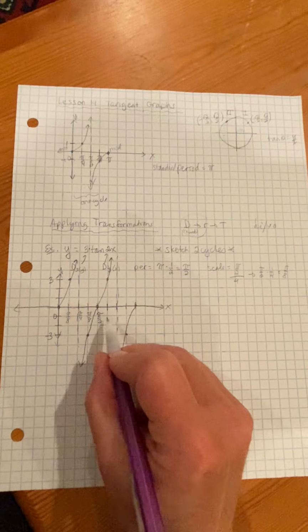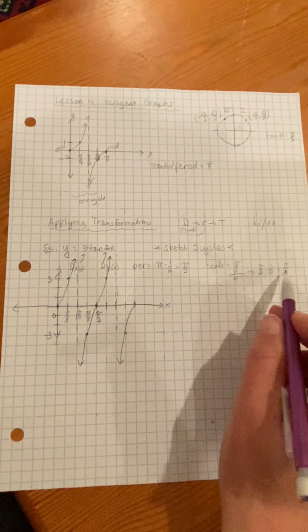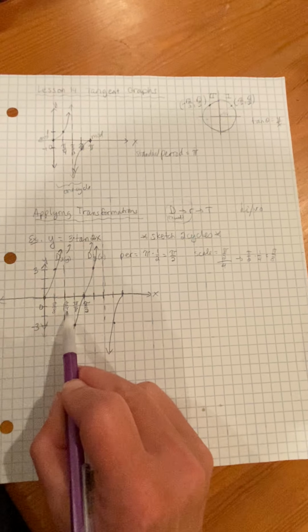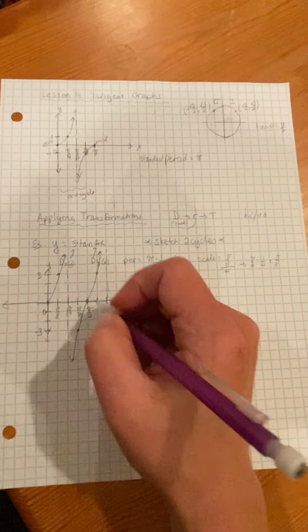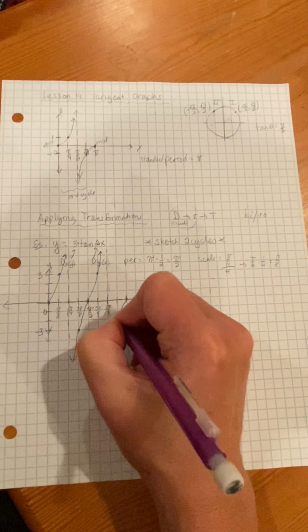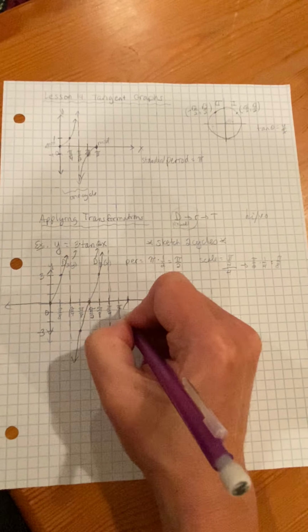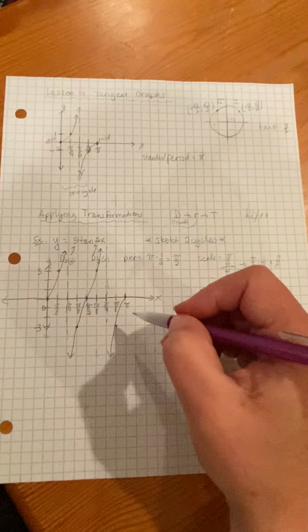Now, we have to finish this radian measure. So what's my scaling? It's pi over 8. My scaling is pi over 8. So I go 1 pi over 8, 2 pi over 8, 3 pi over 8, 4 pi over 8. I've reduced this, but it was 4 pi over 8. Now this is 5 pi over 8, 6 pi over 8 reduces, and I've got 7 pi over 8, and then I've got 8 pi over 8, which is pi. Now that's perfect.